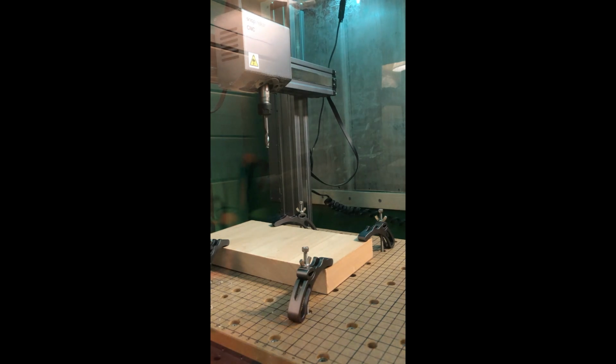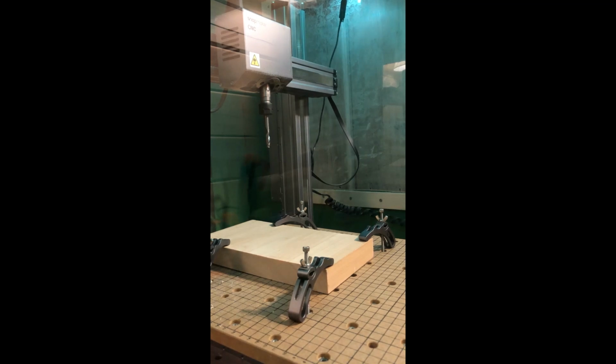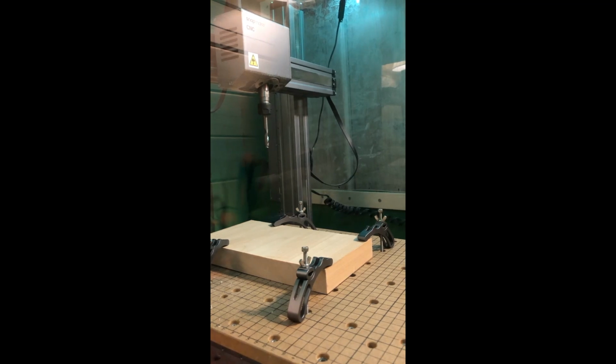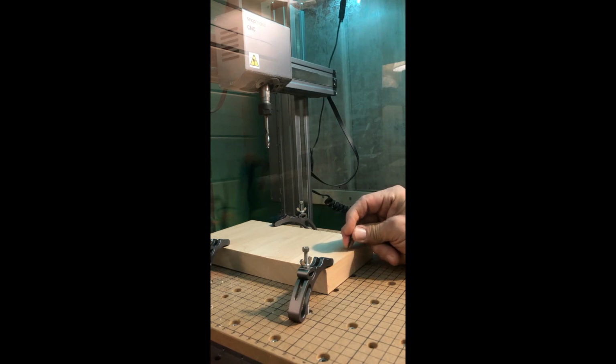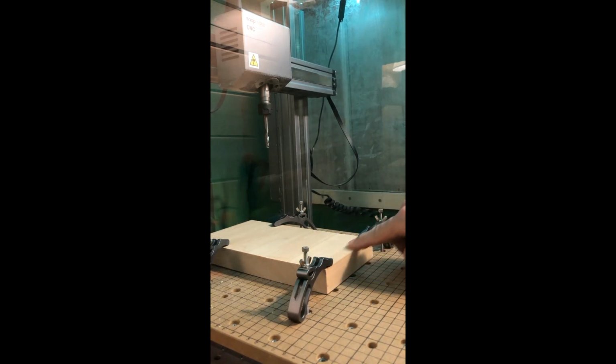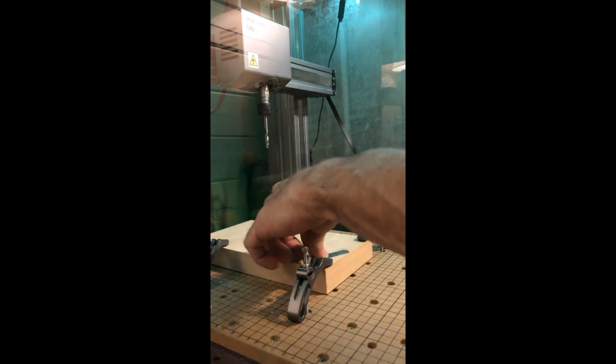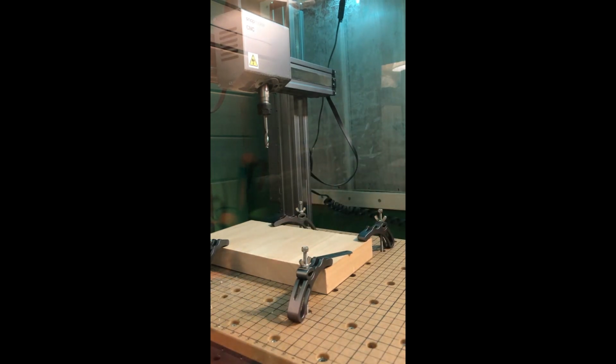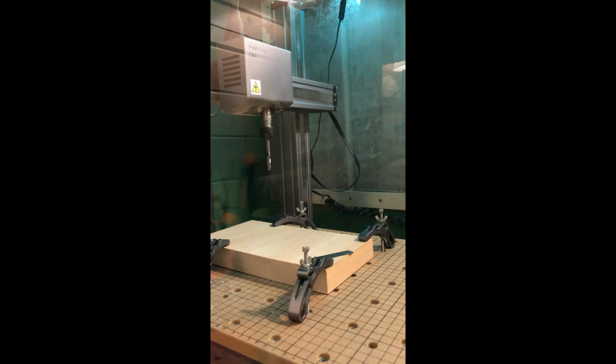Okay, now that you've got that done, you want to move this down into a spot where you can do your zero for the z-axis. So what I'm going to do is make a little mark right here. That little X marks the spot right there. That's where I'm going to do mine, and I'm going to use a 2/1000 feeler gauge. So I'm going to move this down and move it into position here.